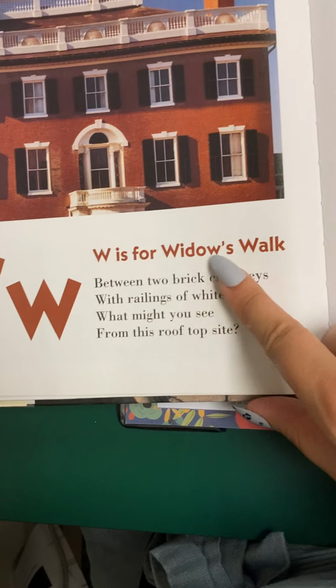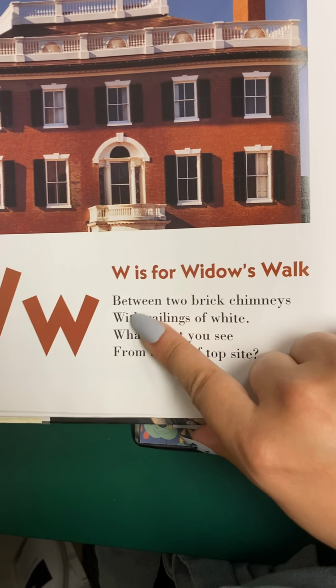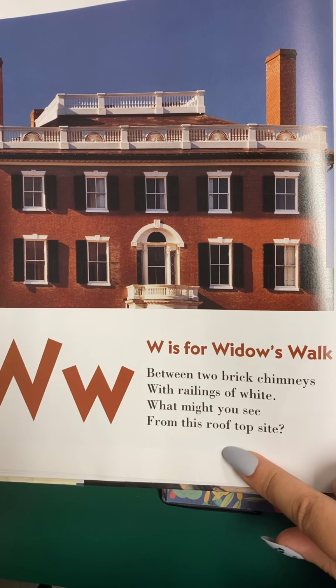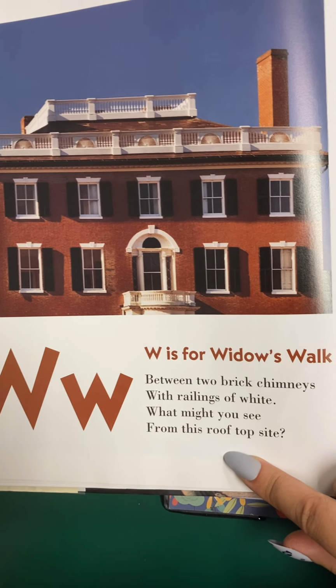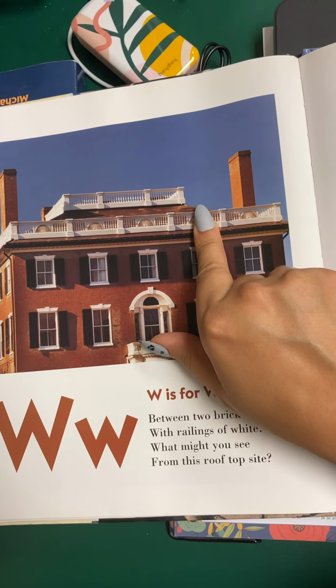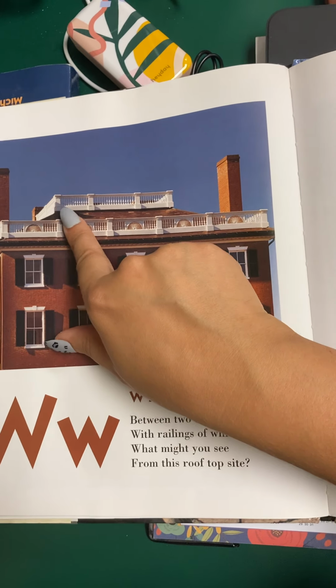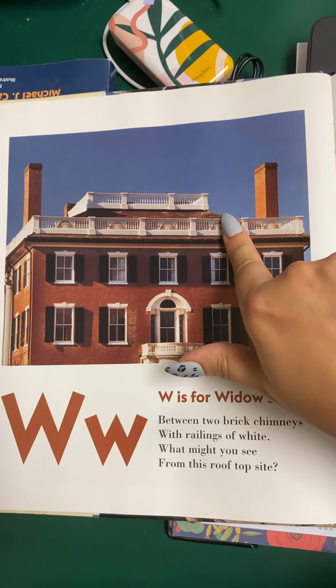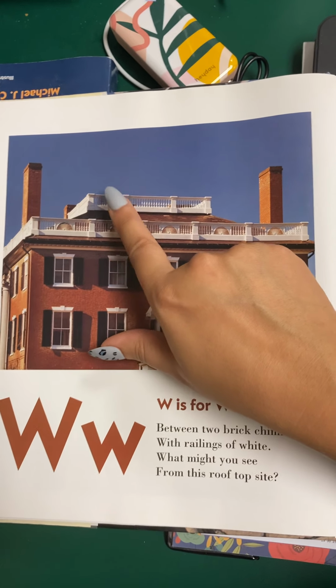W is for widow's walk. Between two brick chimneys with railings of white, what might you see from this rooftop site? So a widow's walk. So we have two chimneys, and they're saying that between the two is a widow's walk. I'm guessing, in this one I'm going to have to make an educated guess, but it's going to be sort of up here.